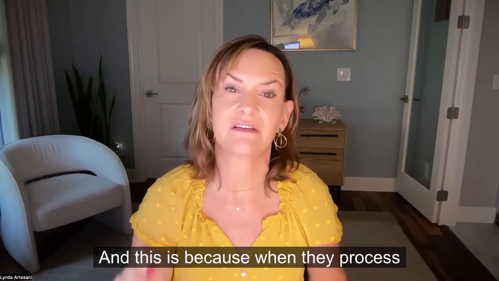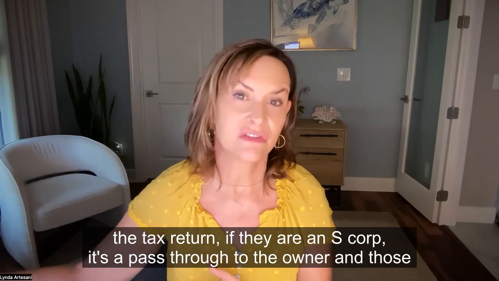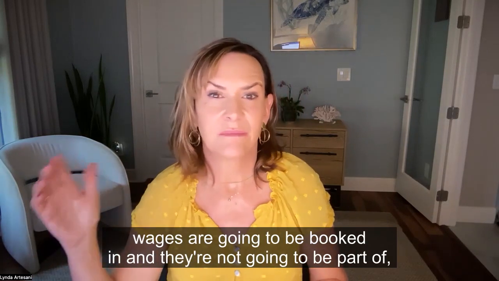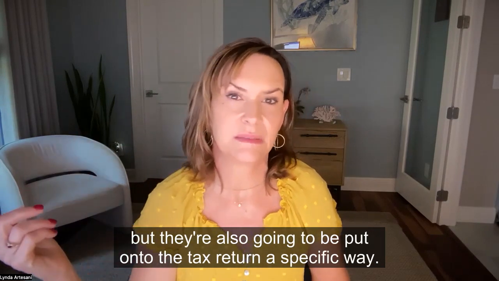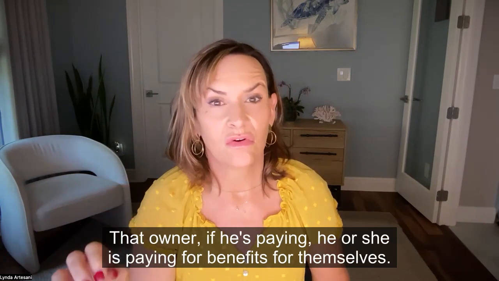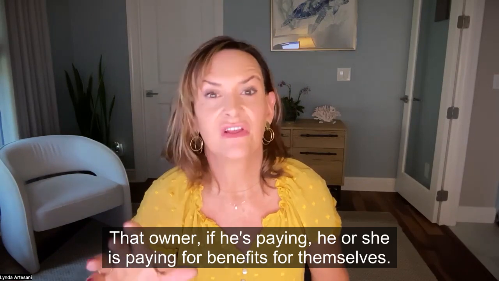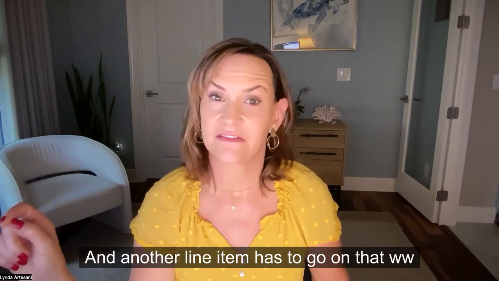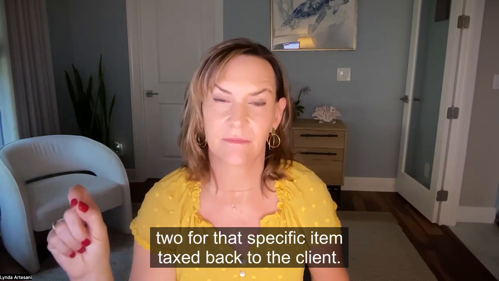This is because when they process the tax return, if they are an S-corp, it's a pass-through to the owner. Those wages are going to be booked in as an expense, there'll be wages on the books, but they're also going to be put onto the tax return a specific way. If the owner is paying for benefits for themselves, those are a taxable event back to the owner, and another line item has to go on that W-2 for that specific item, taxed back to the client.